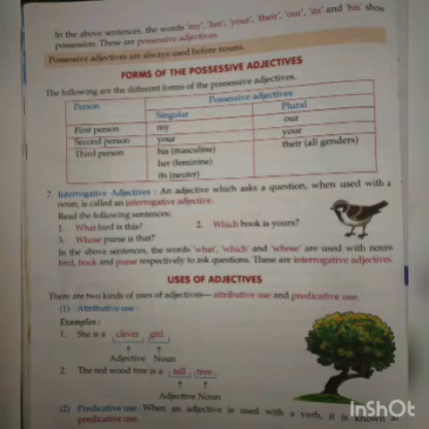So you should remember that an attributive adjective must be placed before a noun and a predicative adjective must be placed after a verb. Just now, as I told the difference between pronoun and adjective, like that, this one also: attributive use is followed by a noun and predicative adjective is followed by a verb.